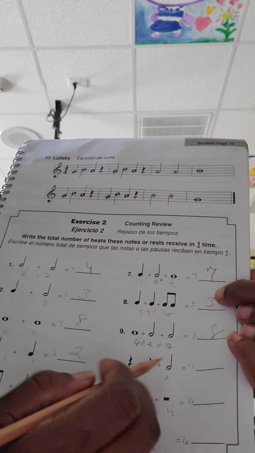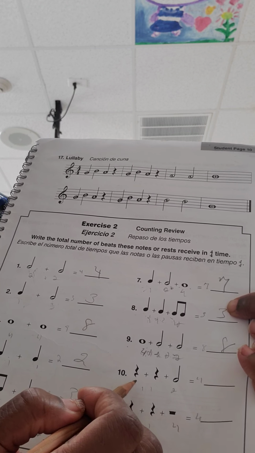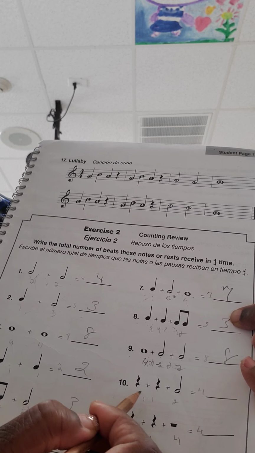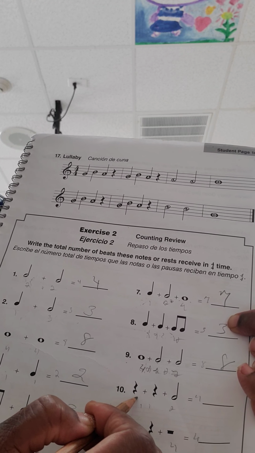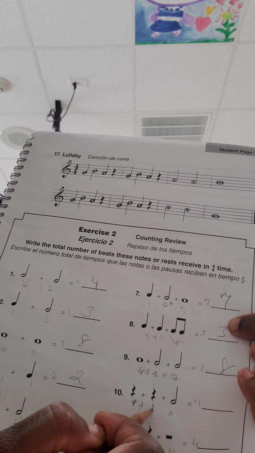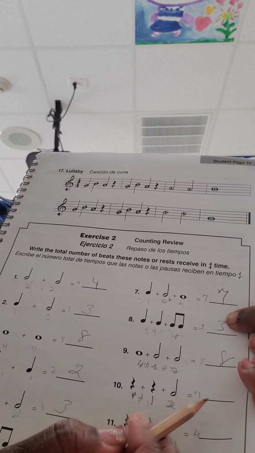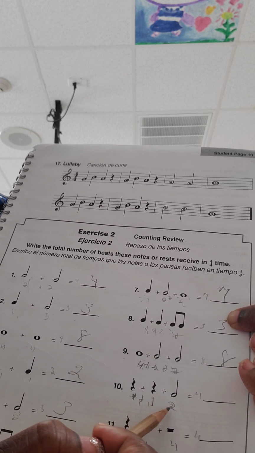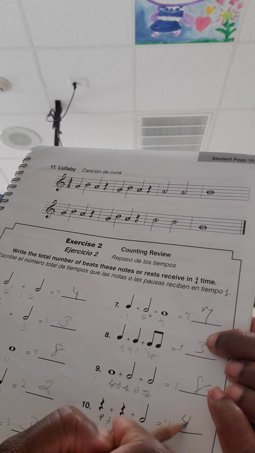Number 10, a quarter rest is a silent beat. We don't play on the rest, but it's a silent beat. We count it, though. It's 1 plus another 1, then a half note gets 2. So 1 plus 1 plus 2 equals 4.